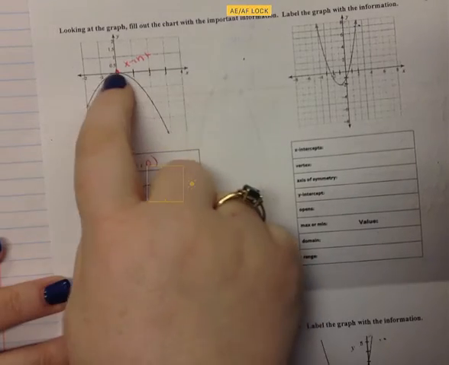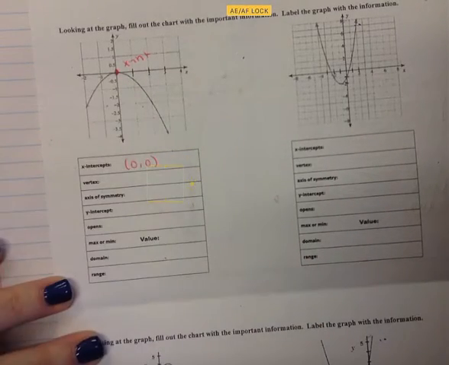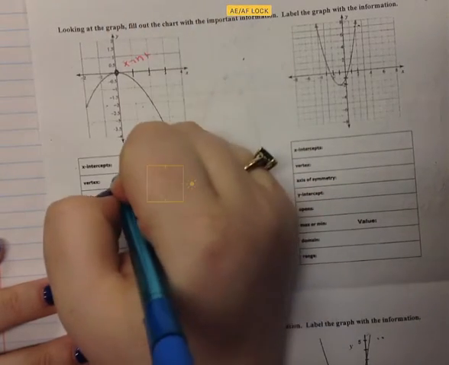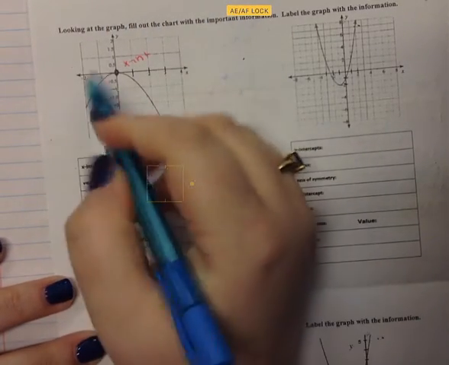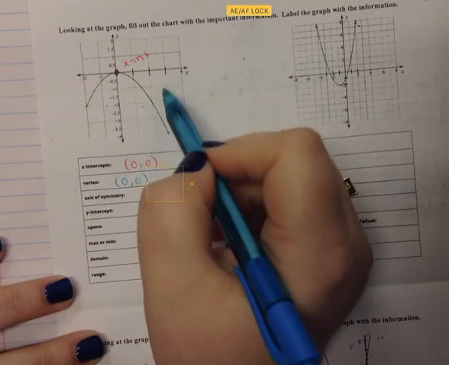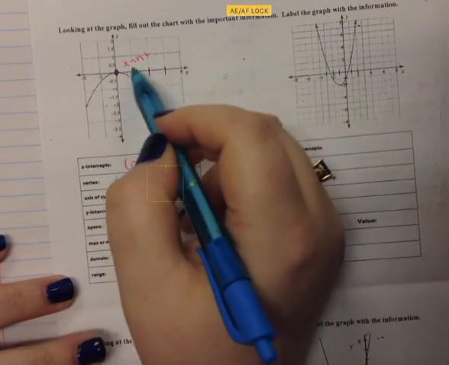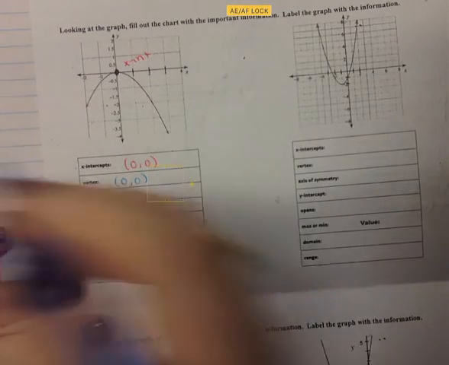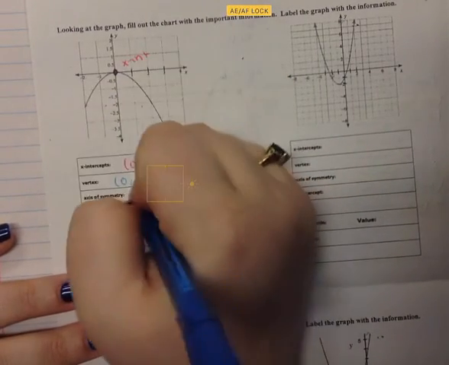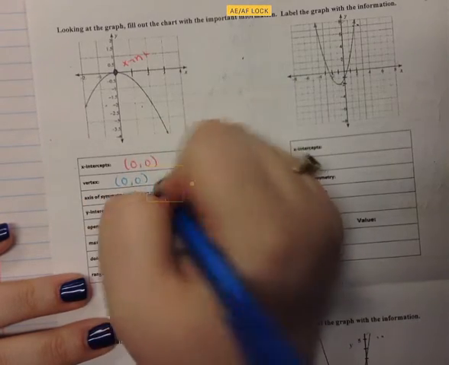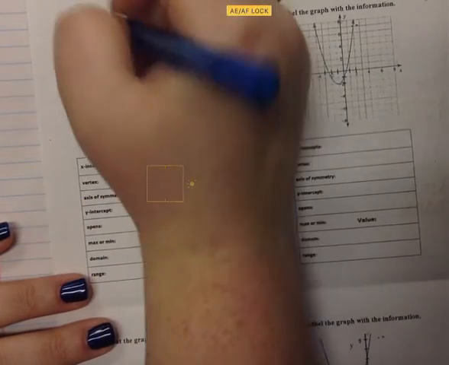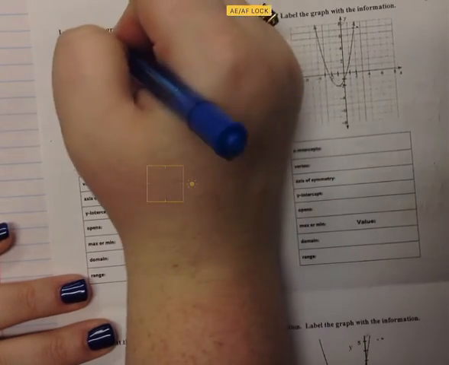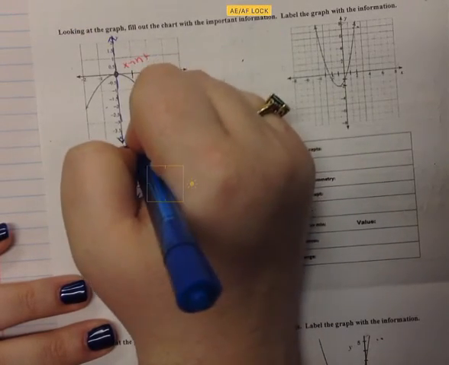And in this case, because our x-intercept is actually also at our vertex, our vertex is also 0, 0. Anytime the graph bounces off of the x-axis, your x-intercept is also your vertex. So that means that our axis of symmetry is going to be x equals 0, because that's the x value of your vertex. And you draw that in, this little dotted vertical line, say AOS x equals 0.